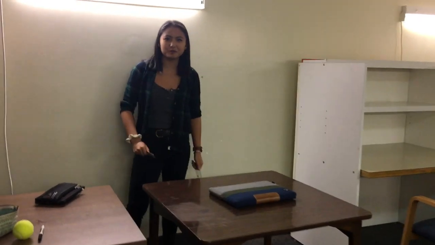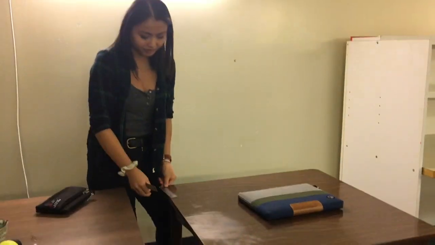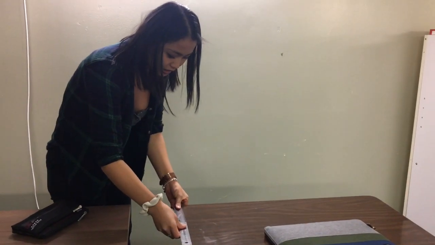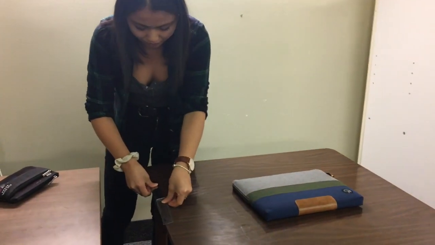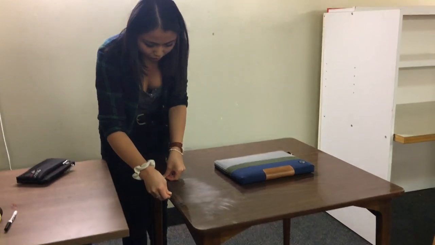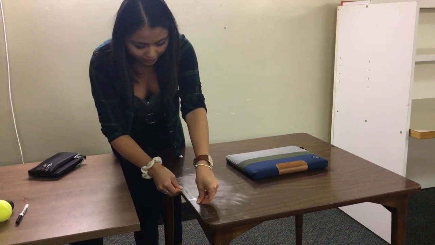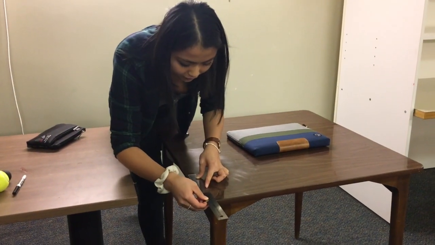All right, the next important measurement we need to take is the length of this table. So once again, we have our 15 centimeter rulers. So we have 1, 2, 3, 4, 5. That gives us 75 plus 5 centimeters. So our table is 80 centimeters long.